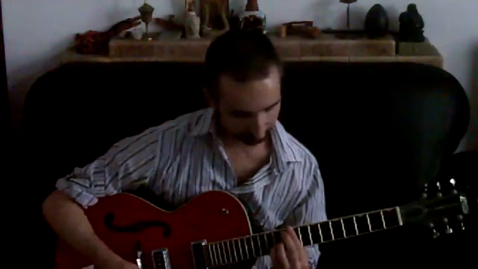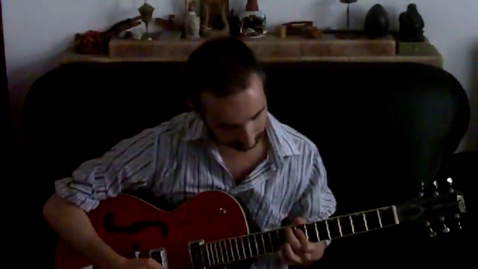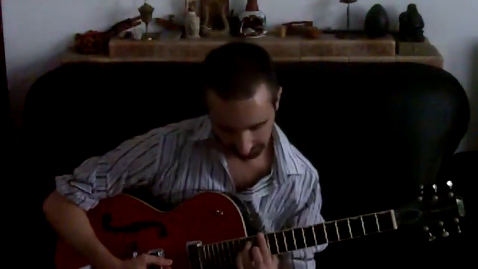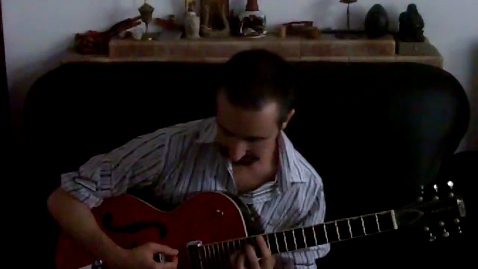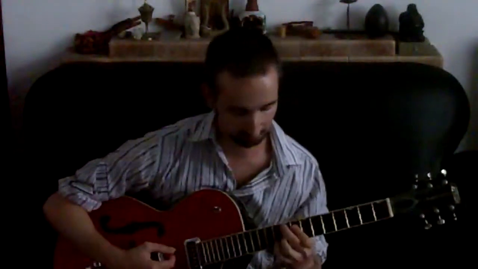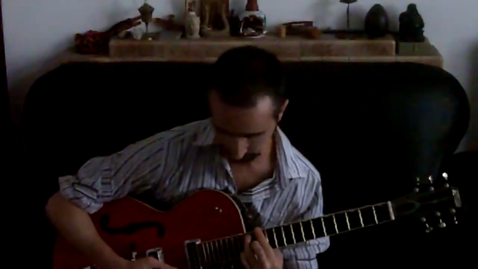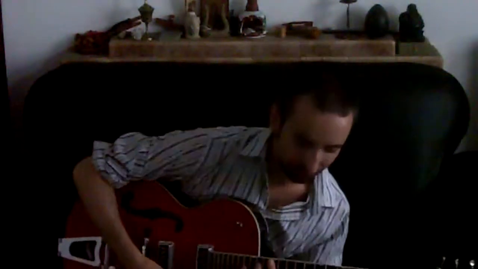G7 sharp 9 flat 5, F sharp 7 flat 9 sharp 5, F9, E13, and A add 9. Let's try that again. Oops, keep playing the wrong chord on the tonic. That's a little bit challenging, that one.